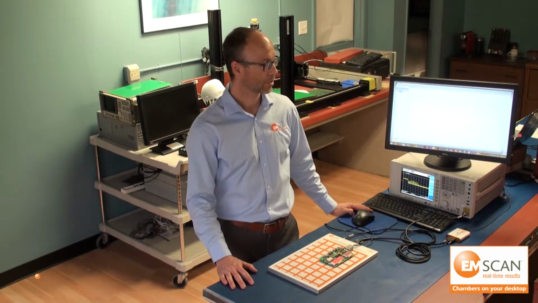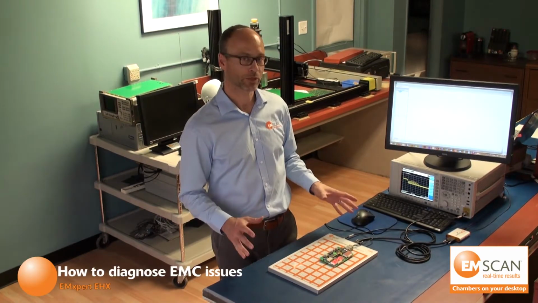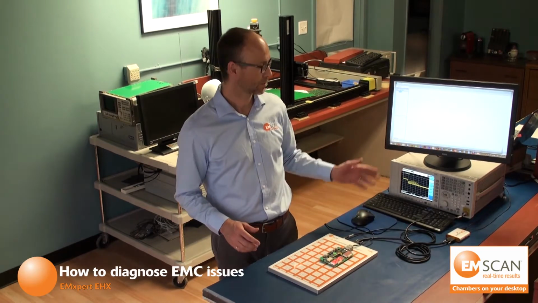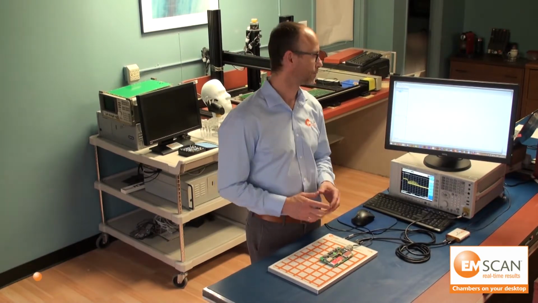Welcome to EMscan Lab. Today we'll be testing the EMxpert for diagnosing EMC issues. So we have set up a small circuit board on the EHX system. It's connected to our Keysight EXA analyzer today. And it's all set up, so actually we'll begin testing.